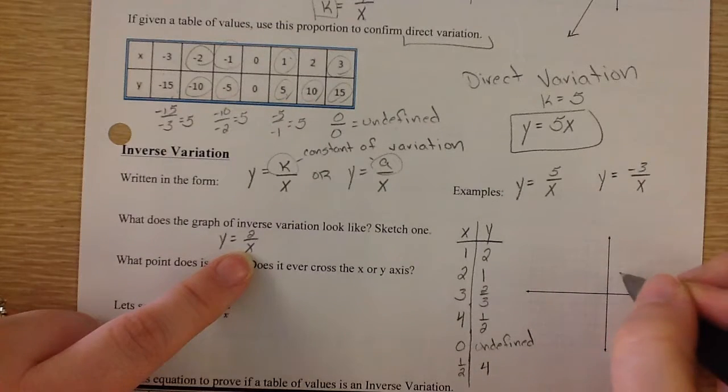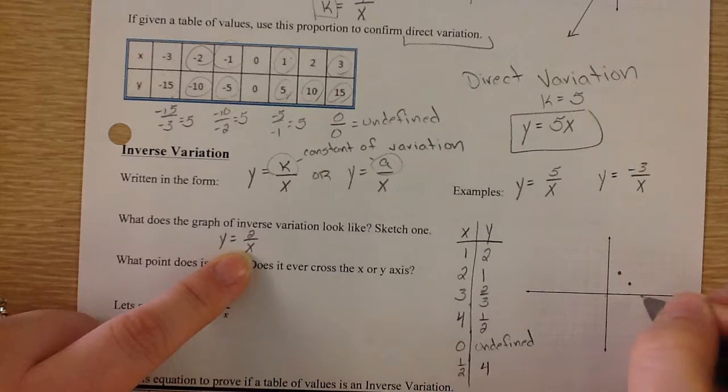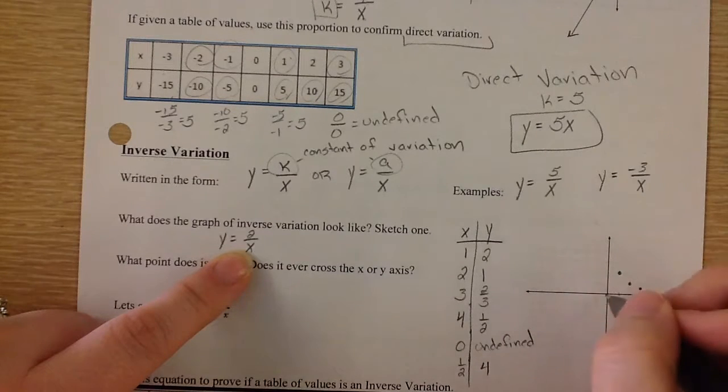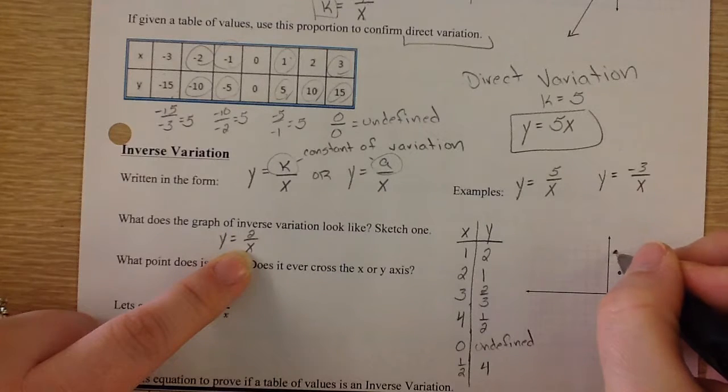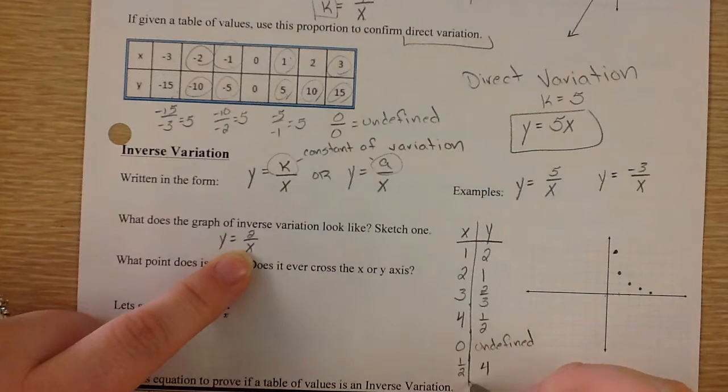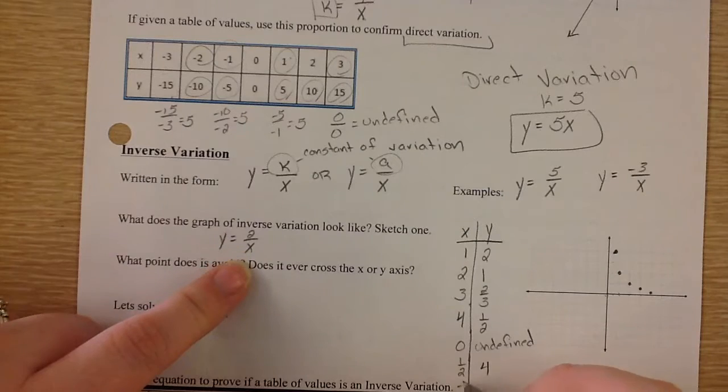We have the points 1, 2 and 2, 1. 3 would be 2/3, maybe right about there. 4 would be a half. 0 is undefined. 1/2 would be 4. Okay, what about some negatives? We didn't put any negatives into this. Let's put a negative 1. 2 divided by negative 1 is negative 2.